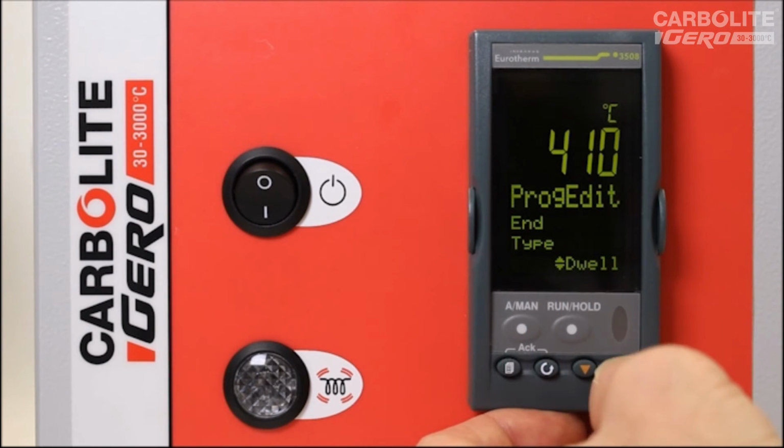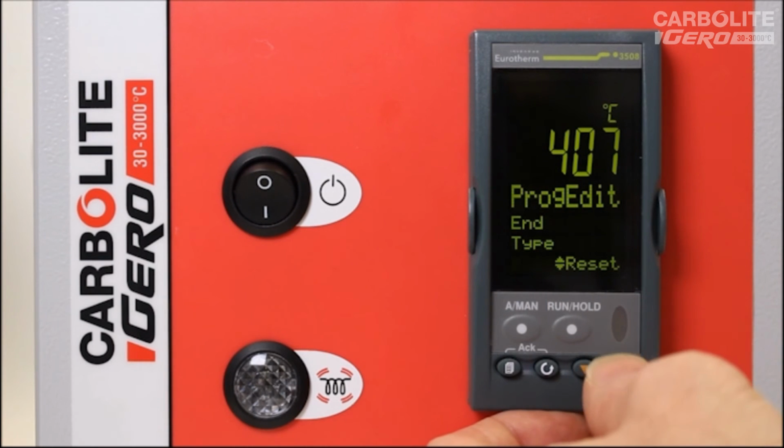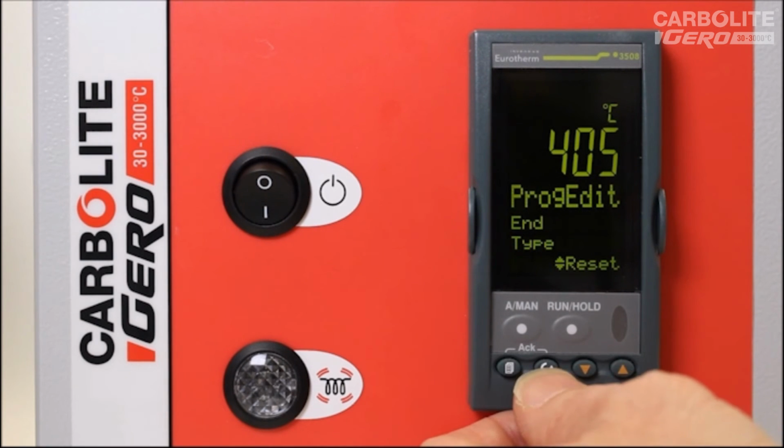Then it asks me what type of end, so I can either dwell at the temperature from the previous segment, so in this case 0 degrees C, or I could set to a safe output power, which would switch the power of the furnace off, or I could reset back to the original set temperature of the controller. So reset or any of those parameters are completely viable for our products. So I'll leave it on reset. And that's it. It brings us back to program number 1.